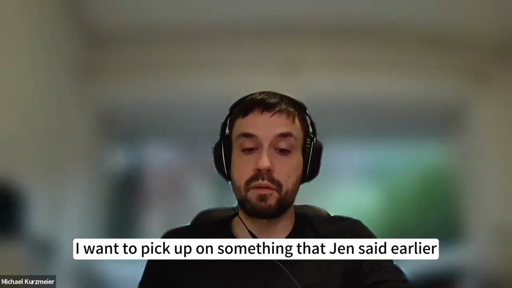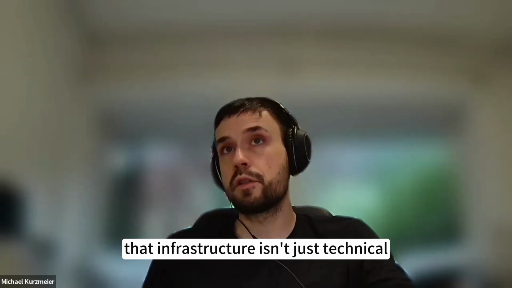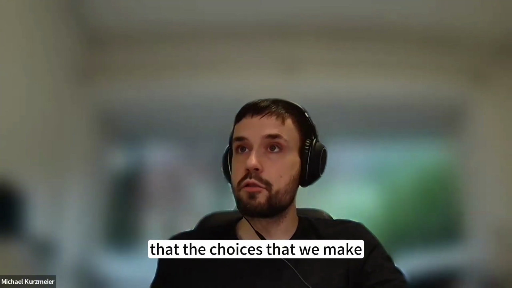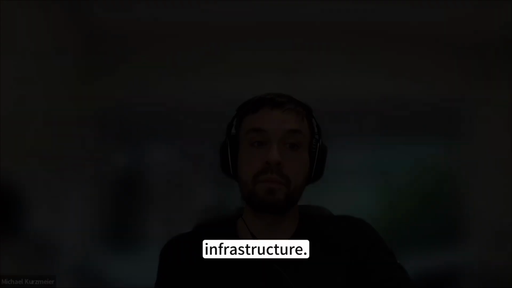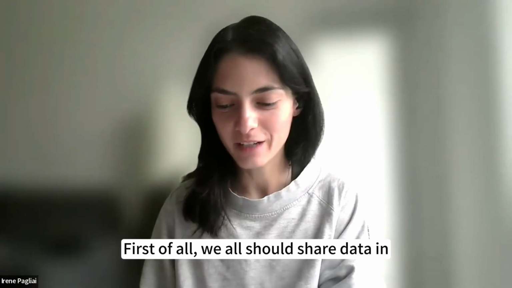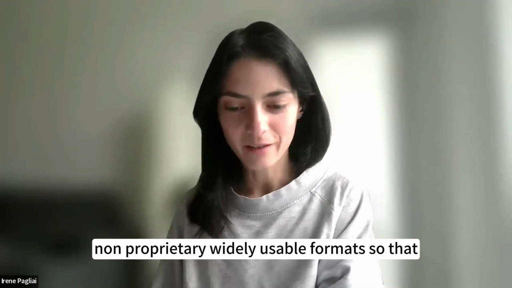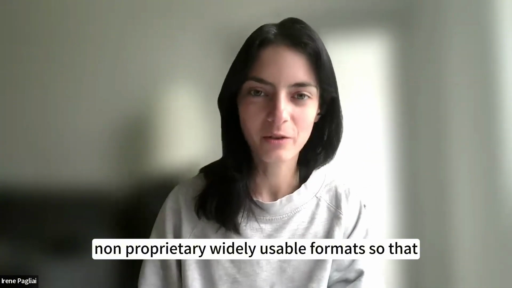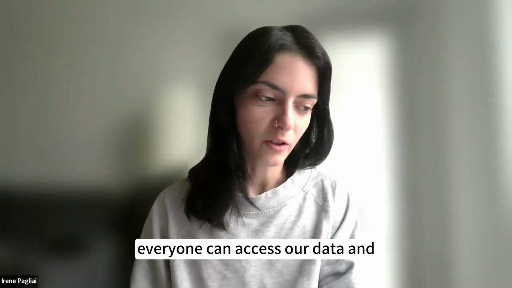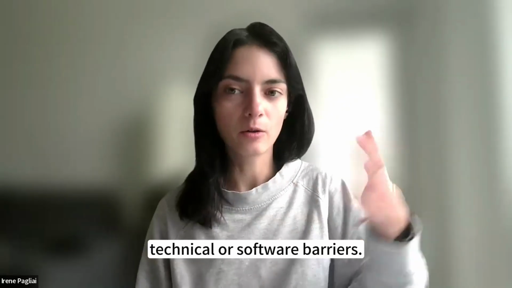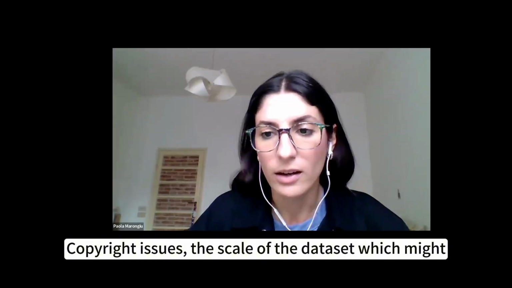I want to pick up on something that Jin said earlier, that infrastructure isn't just technical, that the choices that we make shape the culture that we have around that infrastructure. First of all, we all should share data in non-proprietary, widely usable formats so that everyone can access our data and they do not have to face technical or software barriers.